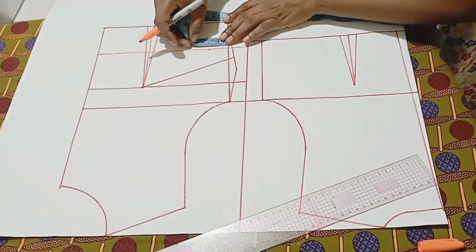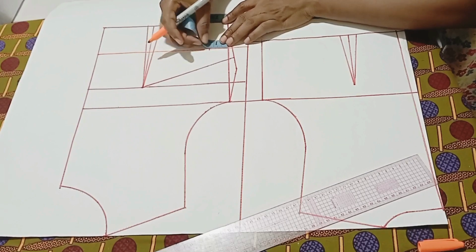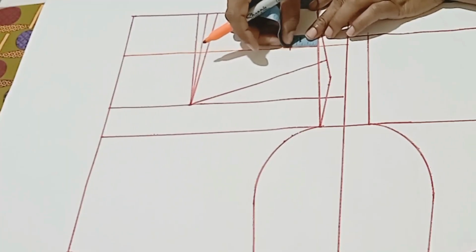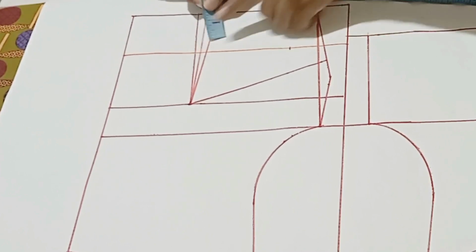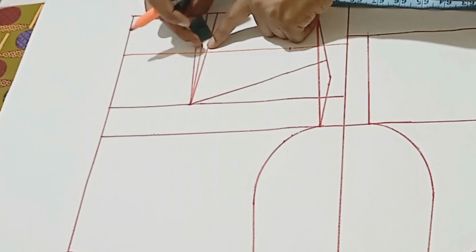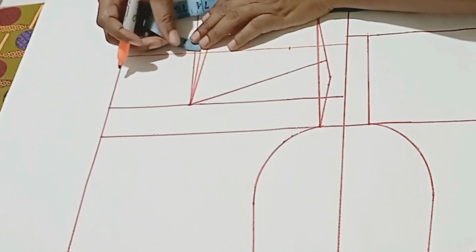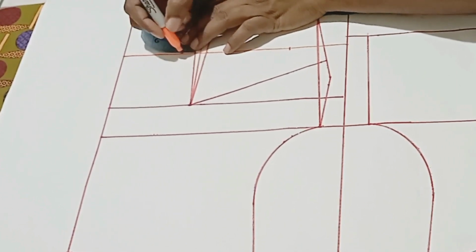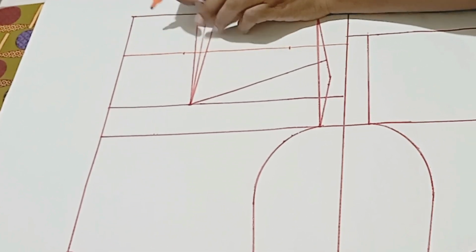Then I'll come from that point on the underbust line and measure, and see what I have here. I have 1.75. I'm going to split 1.25 into the dart legs, not the dart line, the dart legs. And I'll come on this side and input half an inch from the dart leg.